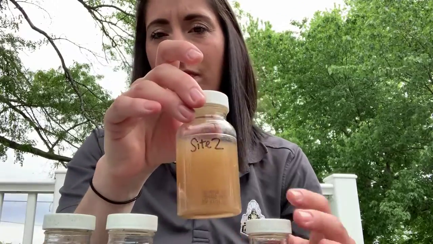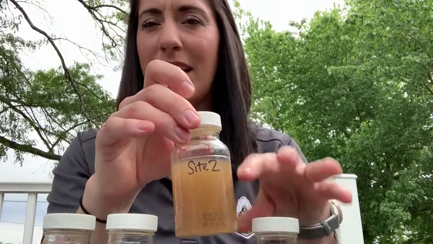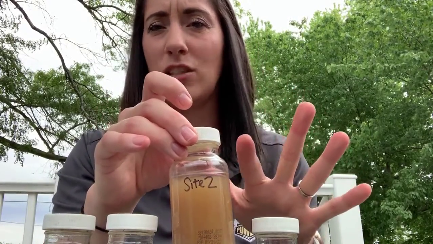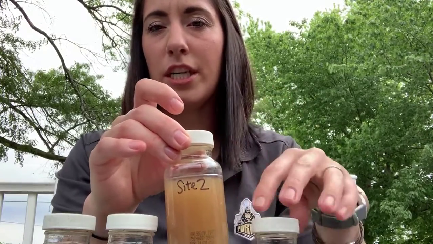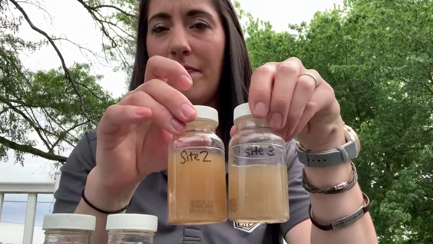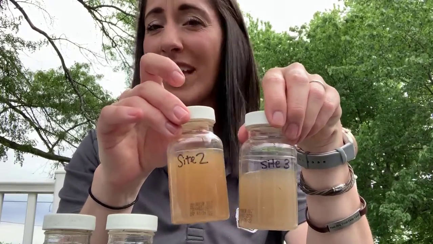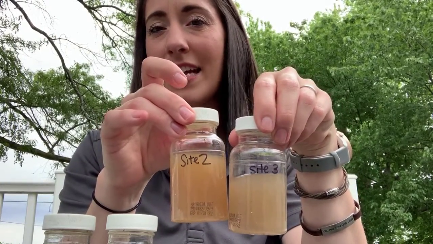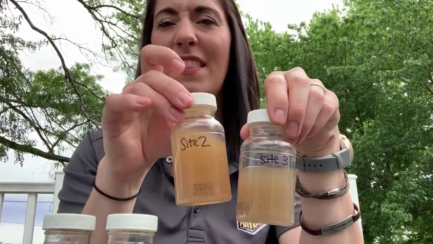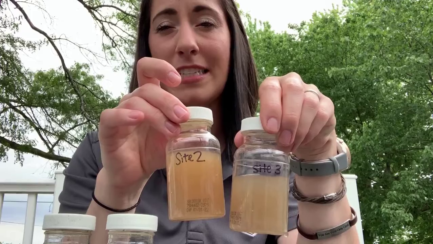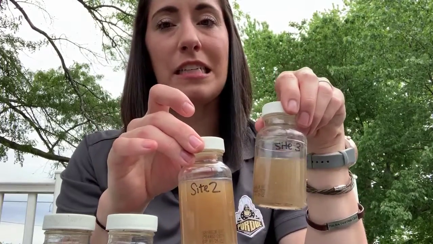With site 2, it's a little harder to tell because sometimes rivers, especially during high storm events, can look kind of cloudy like this anyways. So what we're going to do is compare it to site 3. Now you can see site 2 definitely has more in it. And so if this is what the stream normally looks like, then there's definitely been some contamination that's made it to site 2, but site 3 is clear.